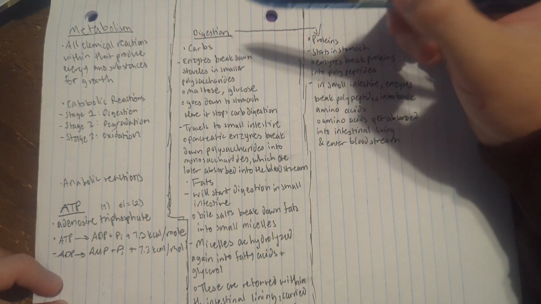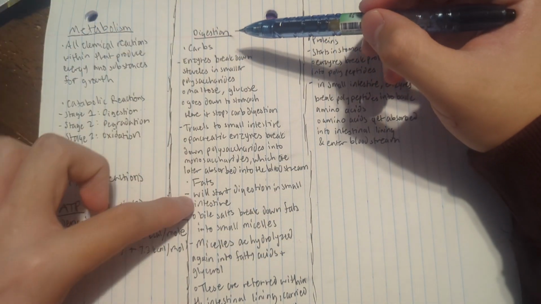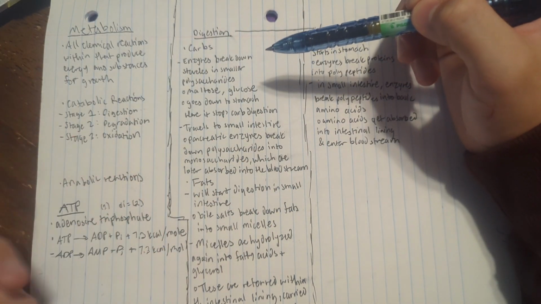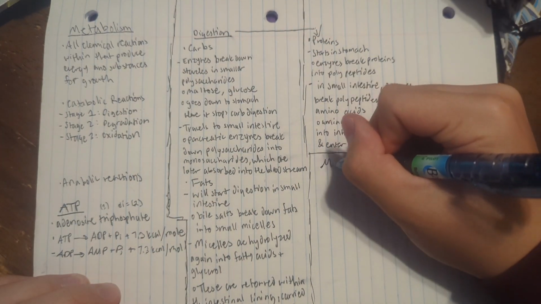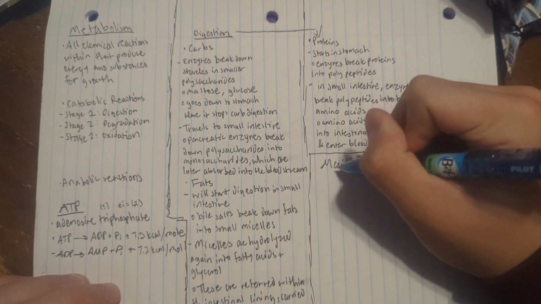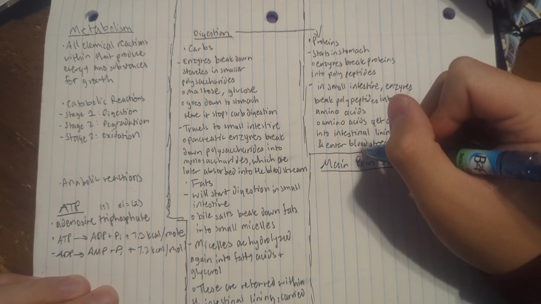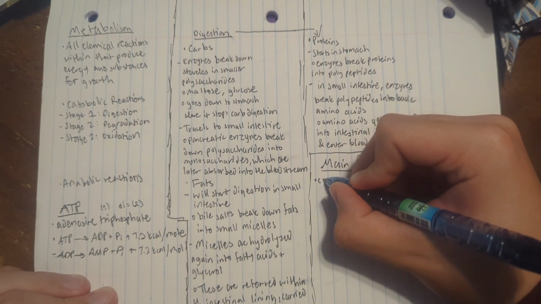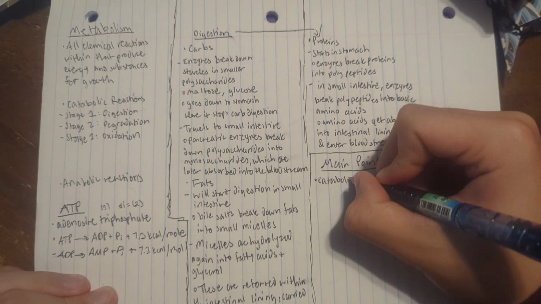Don't forget, this whole area is just for digestion. However, this whole area is for carbs, this is for fats, and this is proteins. I'm going to highlight it when it gets dry. So what are the main points exactly? Well, we can't forget catabolic reactions occur in 3 stages.